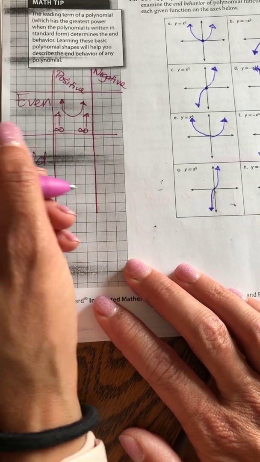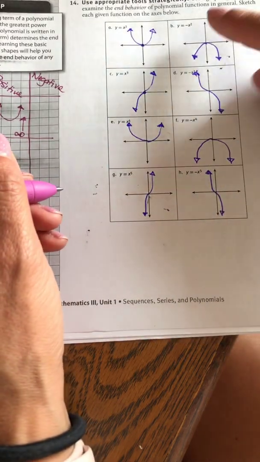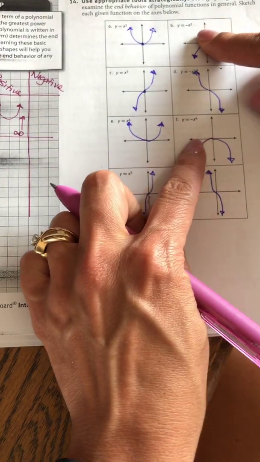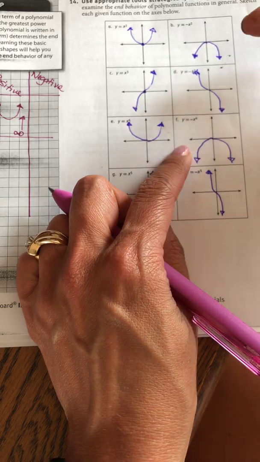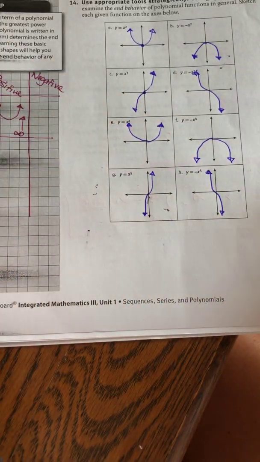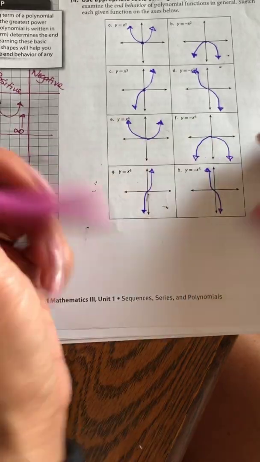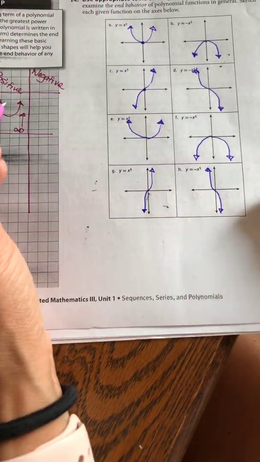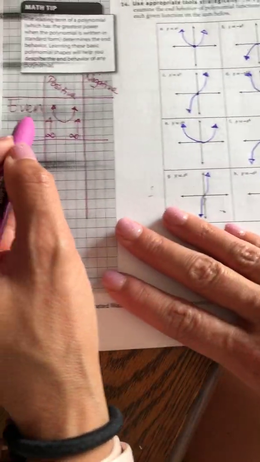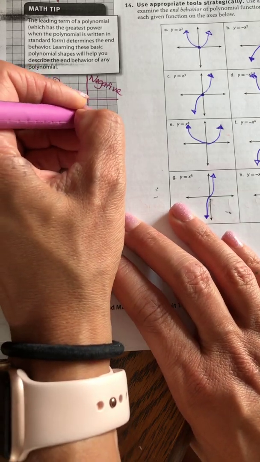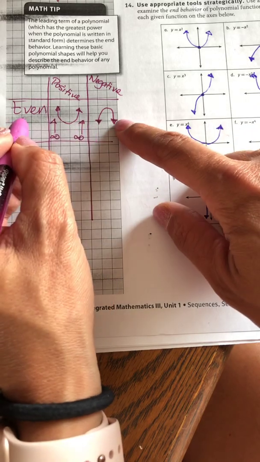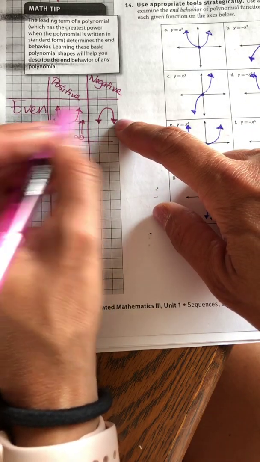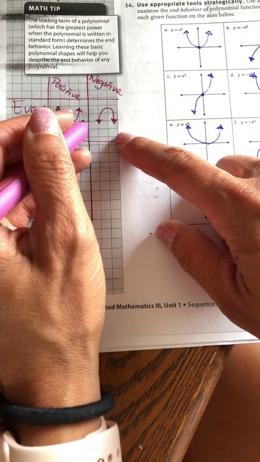Okay. If it's negative, so if we look at negative x squared, negative x to the fourth, negative x to the sixth, negative x to the 20th, it's going to be facing down. So there might be some stuff going on in the middle, but at least the ends will both be facing down if it's an even degree function. So no matter what, if it's an even degree, but it's negative, it's going to be facing down.